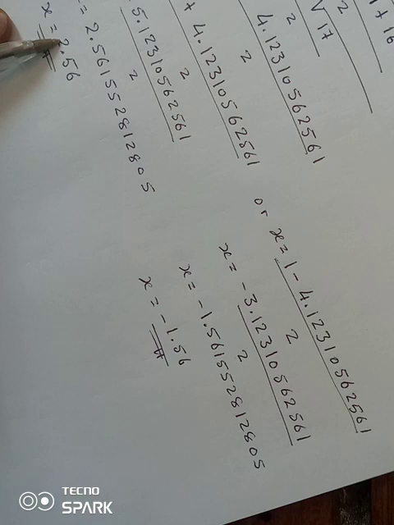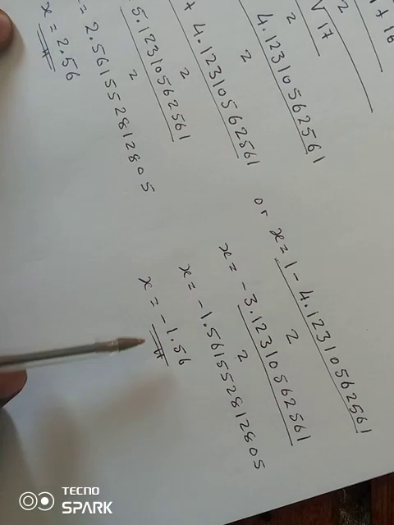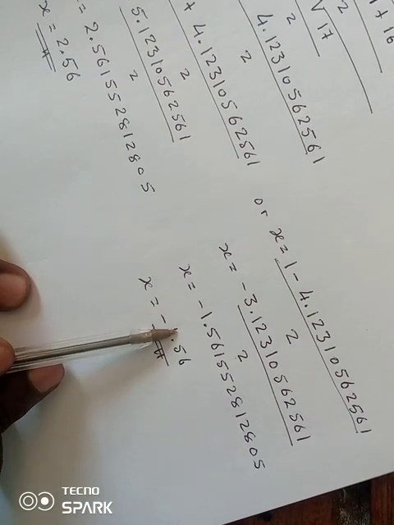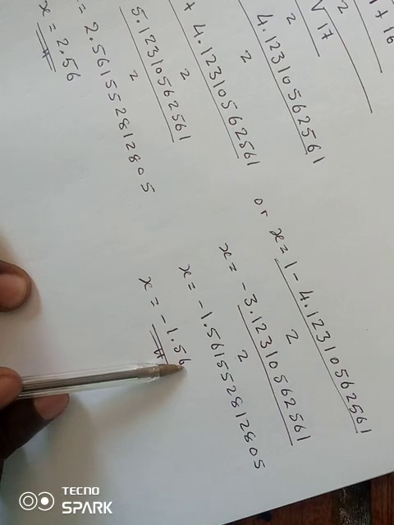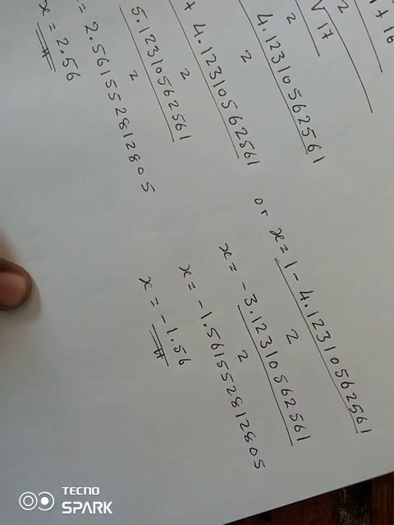So meaning that x is either 2.56 or negative 1.56. Okay, you can go through that question. If you have challenges, you are able to ask.